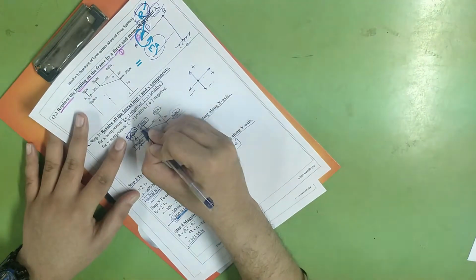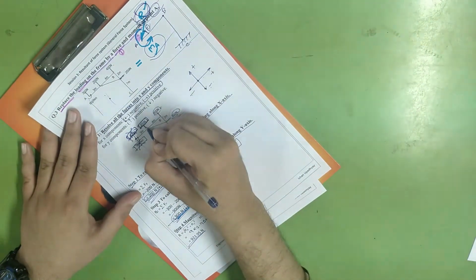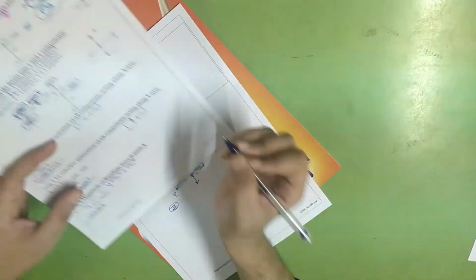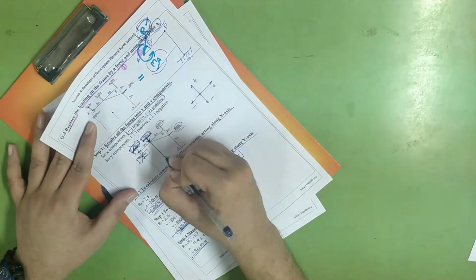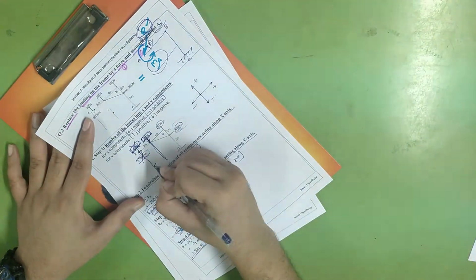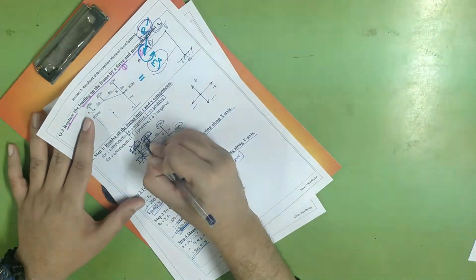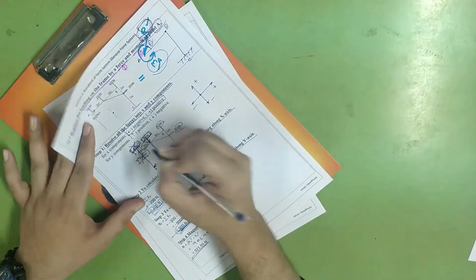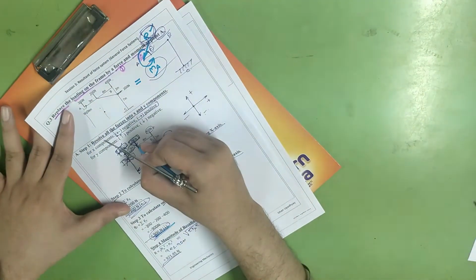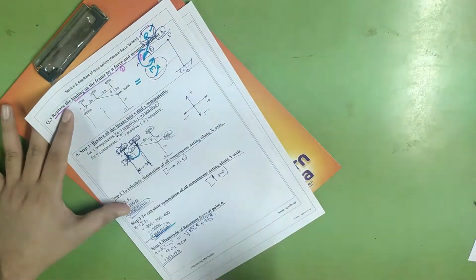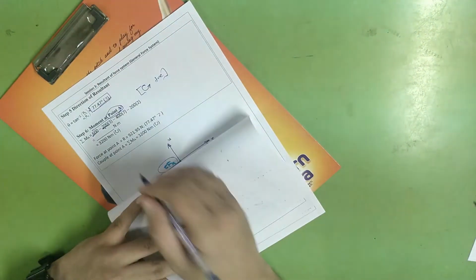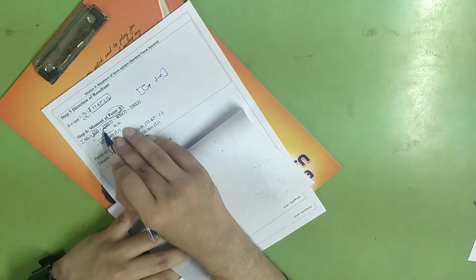Next I'll go for this 200 Newton. Now you can see that this 200 Newton is acting in the downward direction. So first I'll write 200 Newton. Since the force is vertical, I have to find the horizontal distance between the force and point A. So I have to find this distance, and that is given as 3 meters. So basically 200 into 3. Now this 200 into 3 will produce moment in which direction? It will produce moment in the clockwise direction, and for clockwise I'll take it as negative. So negative sign for clockwise moment.